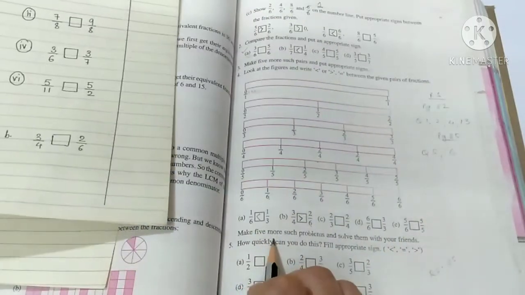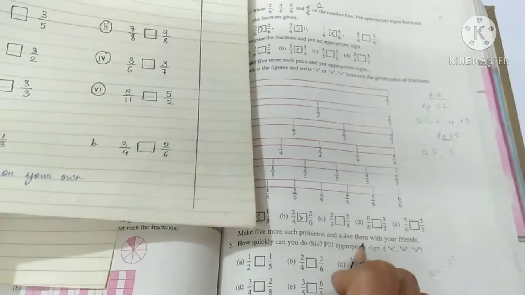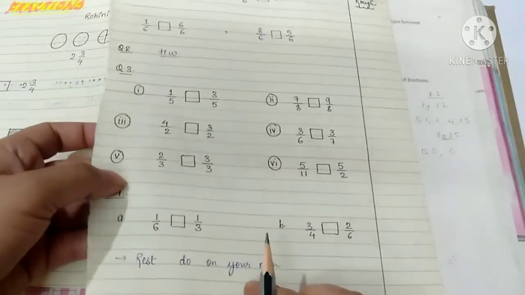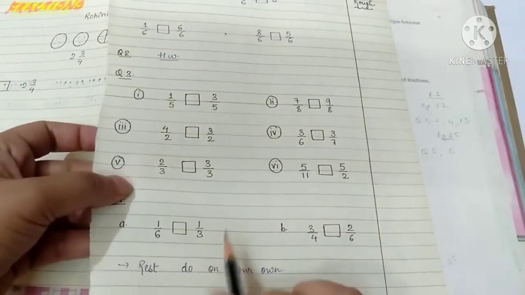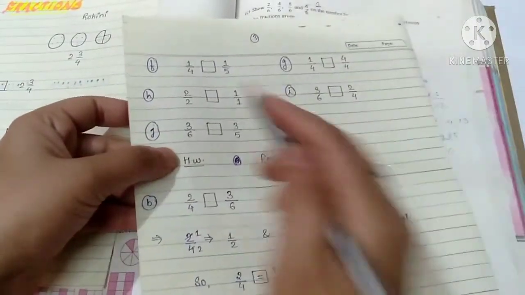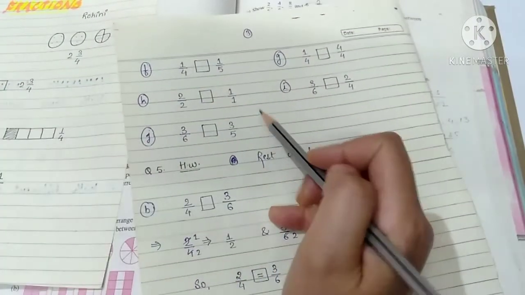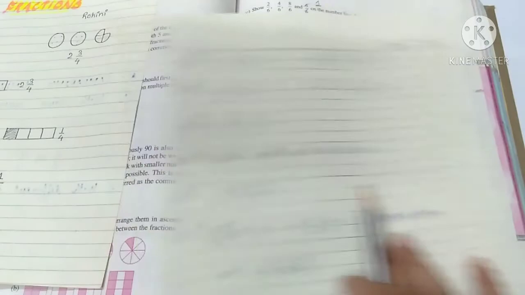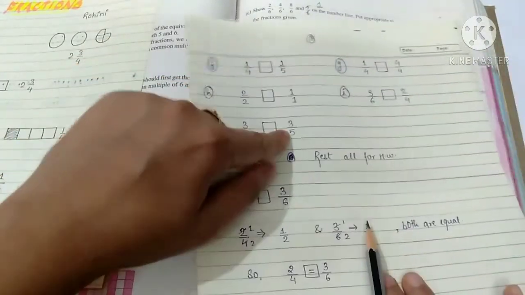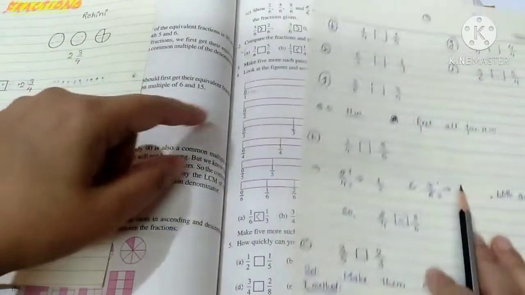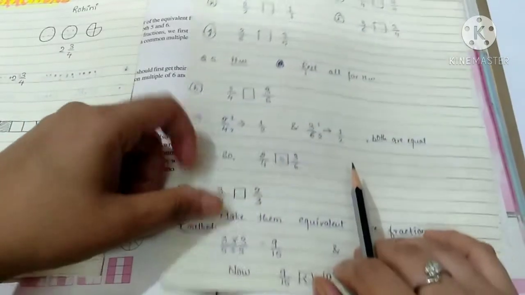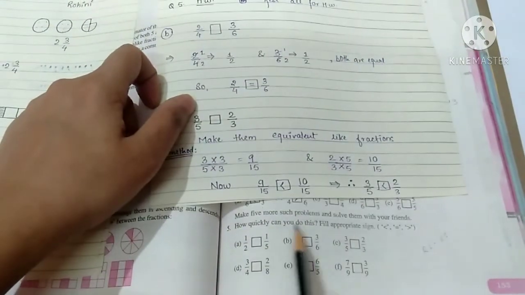Now you have to make 5 more such problems and solve them. So I have written over here question number 4 also. I have given some of the problem that you have to do on your own. So based on this only you have to solve these questions too. Now question number 5 is how quickly can you do this?